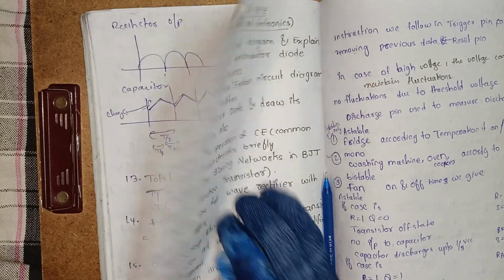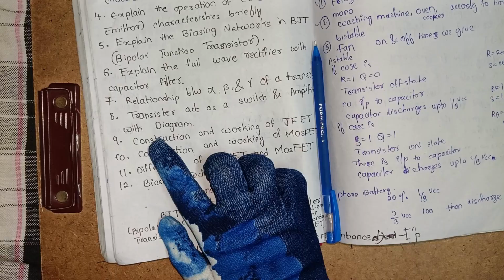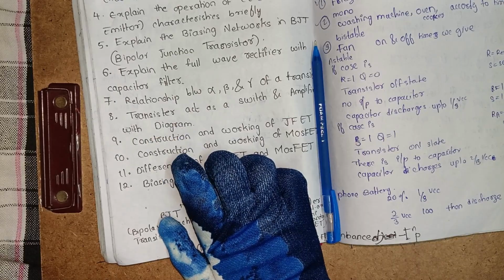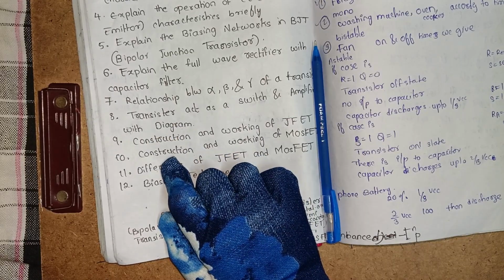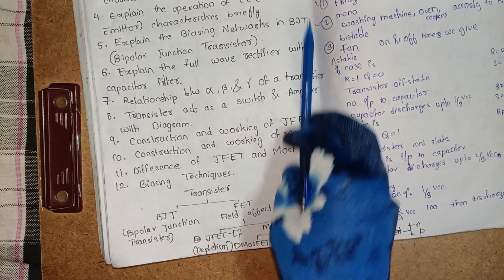So in the previous class we have discussed the ninth question and its answer. So now we will discuss the 10th question and its half answer only. Okay.